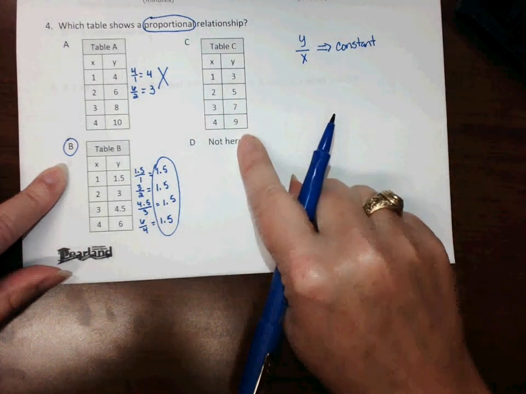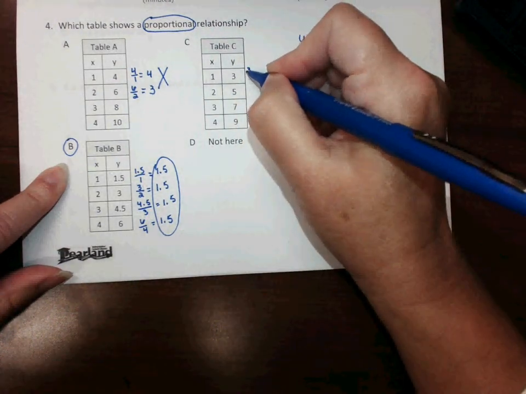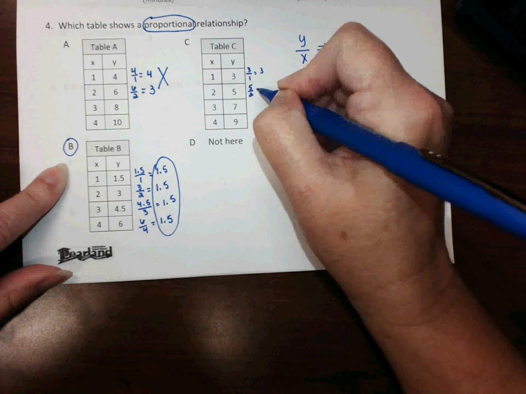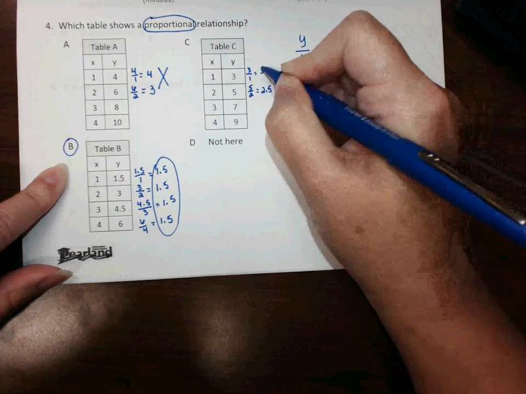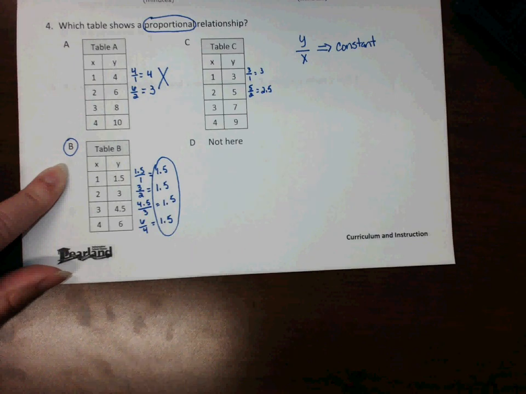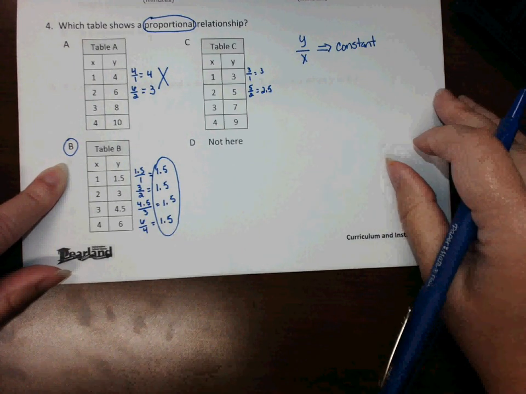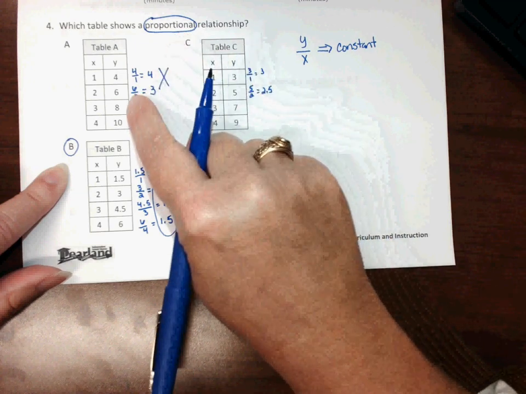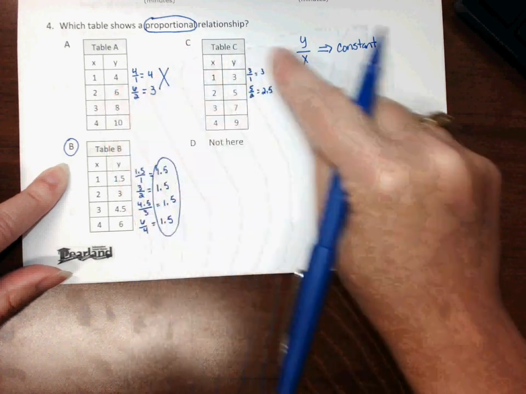But let's just double check ourselves. 3 divided by 1 equals 3, and 5 divided by 2 equals 2.5. It doesn't remain constant, so it is not proportional. Again, if you're talking about proportional relationships, you can stay inside the table.